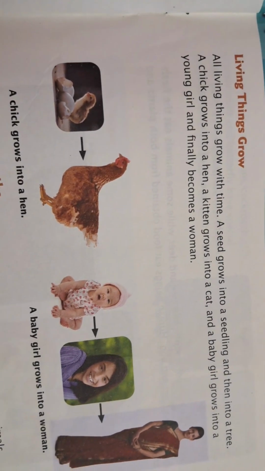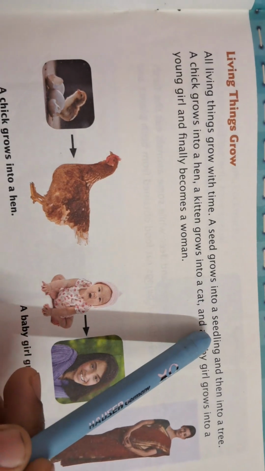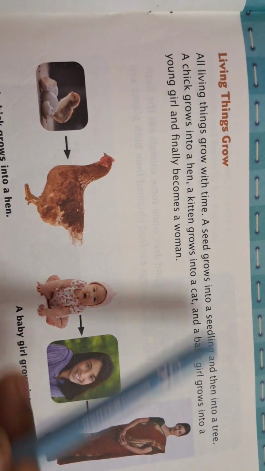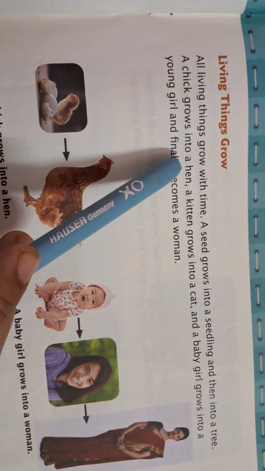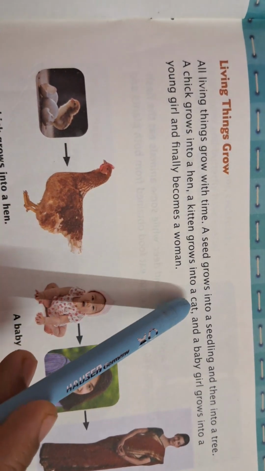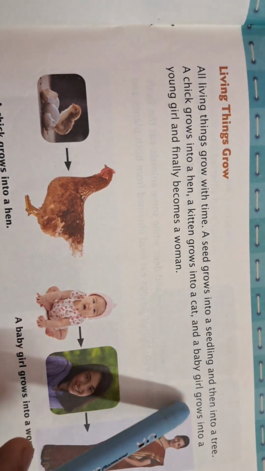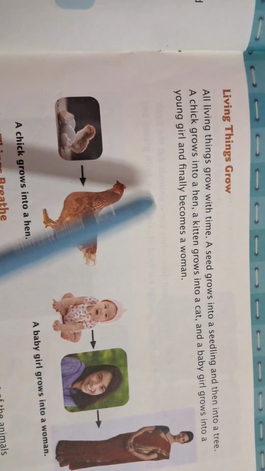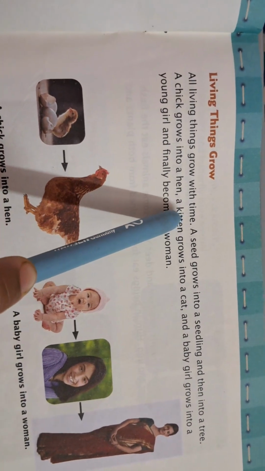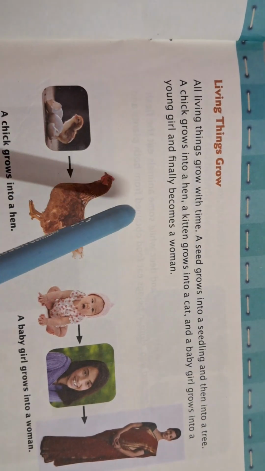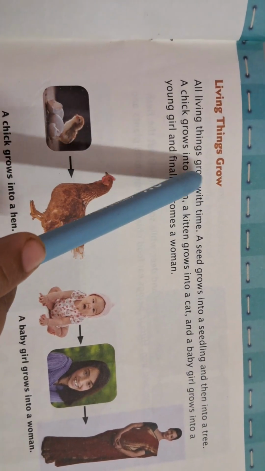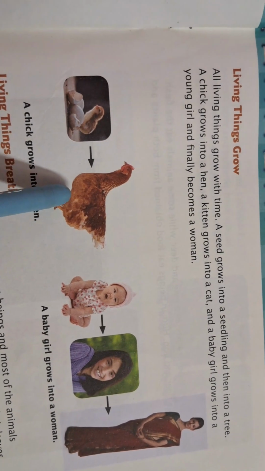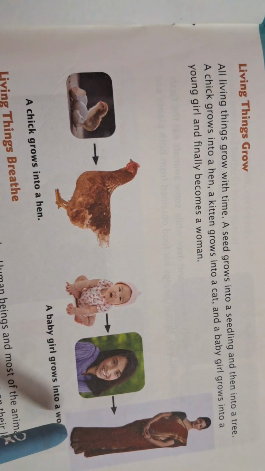Like that, a seed grows into a seedling and then into a tree. So first it will be a seedling, then only we will get the tree. A chick grows into a hen, a kitten grows into a cat, and a baby girl grows into a young girl and finally becomes a woman. So that takes time. Okay, this is the feature of living things grow. Here the picture shows a chick growing into a hen, and a baby girl growing into a woman.